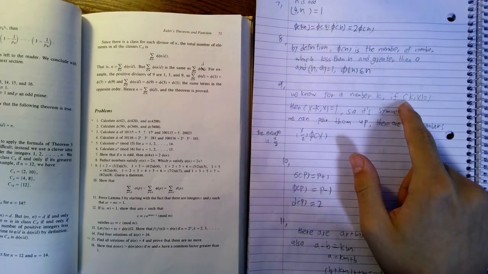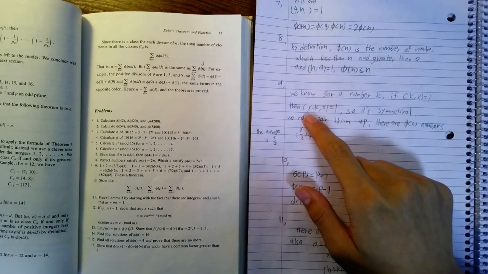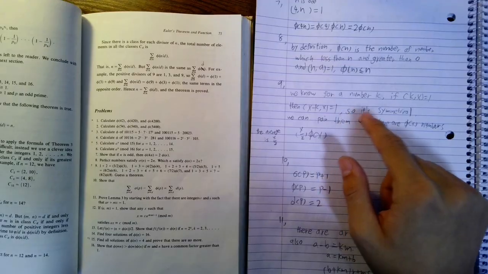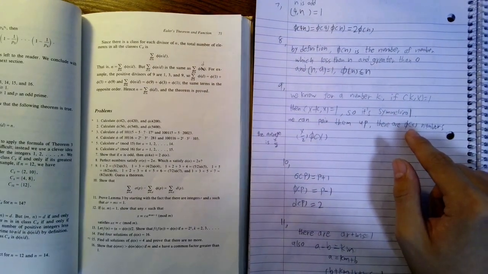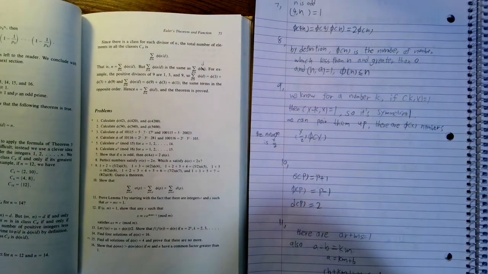If we have a number k that is co-prime to x, then x minus k and x are also co-prime, so it is symmetrical. We can pair them up, and there are a total of phi(x)/2 pairs. That's why we get the sum of this.